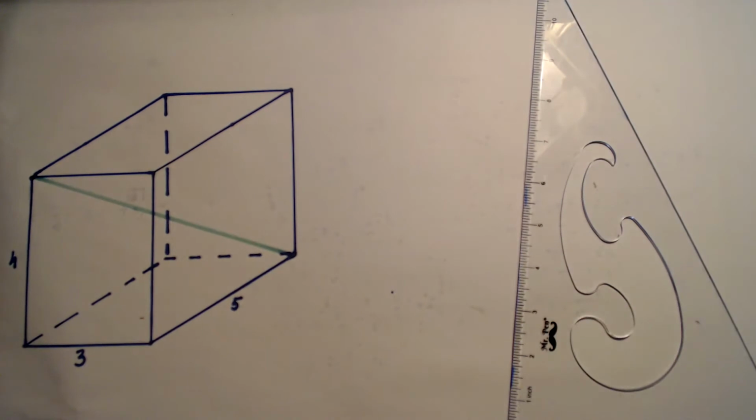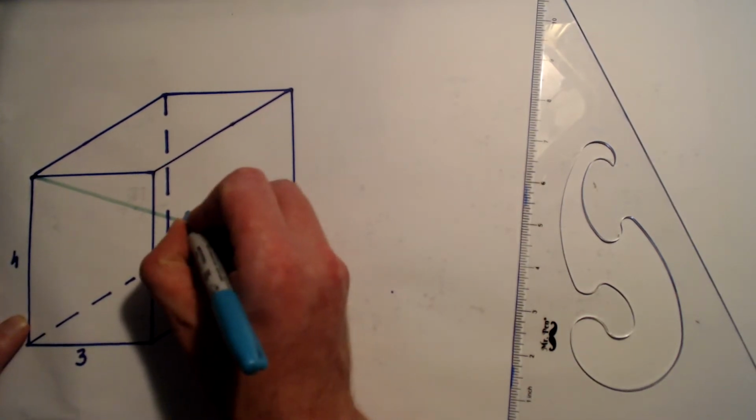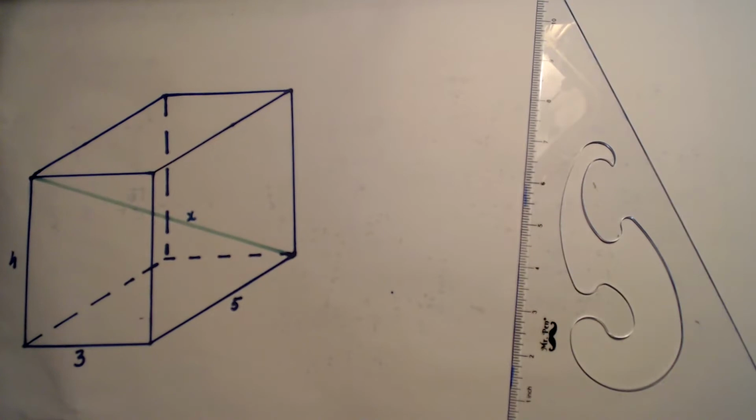If I call this the front of the box, that is from the front left top corner to the back bottom right corner along here. I'll call this distance x. So I'm being asked to calculate that distance x.